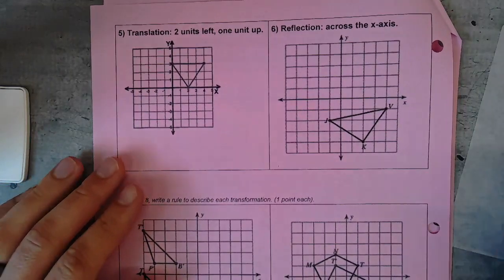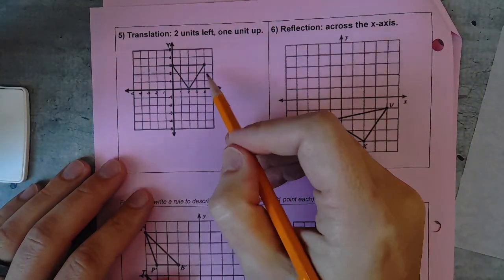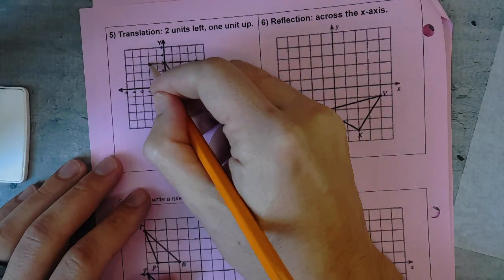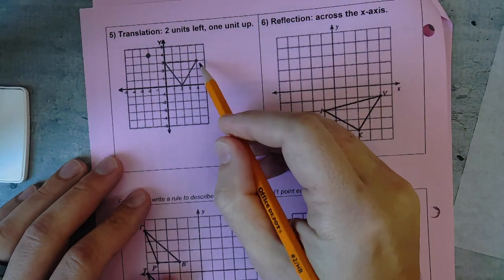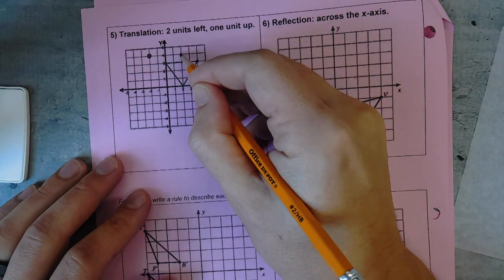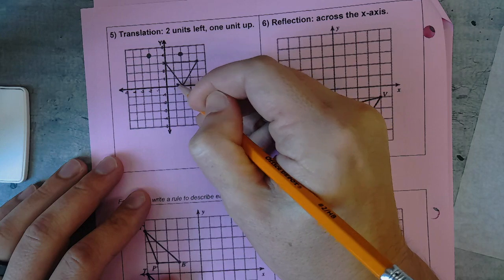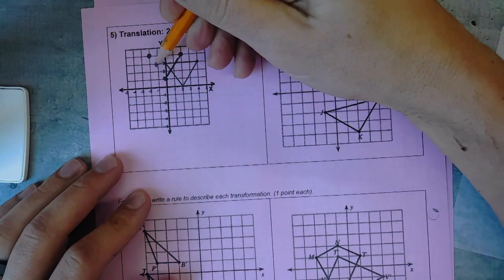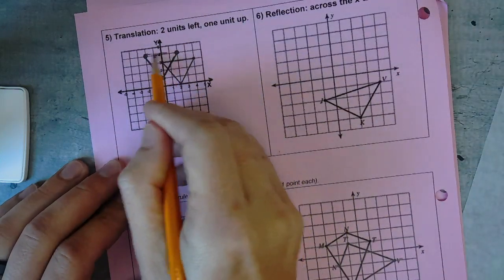We got a little more to do here. We got another translation, 2 left, 1 up. Now this one doesn't have anything labeled on it, so we're only going to move 2 left, 1 up. And I'm not going to label these points because there's no letters here. Okay, 2 left, 1 up. So here's where our image goes.